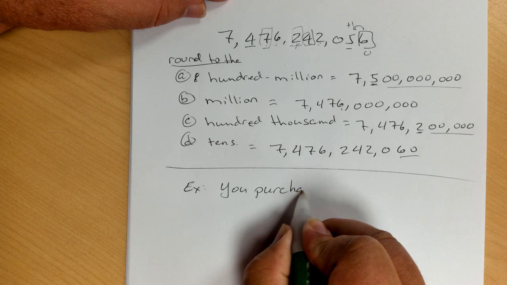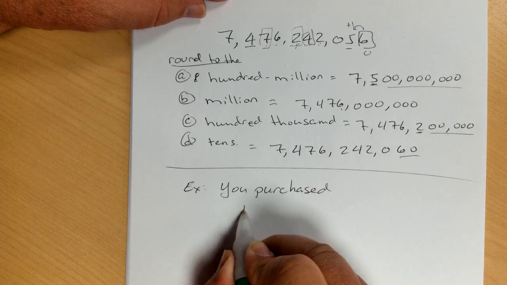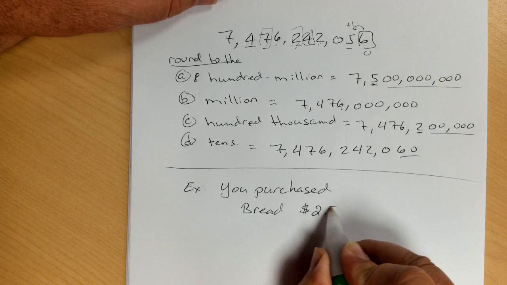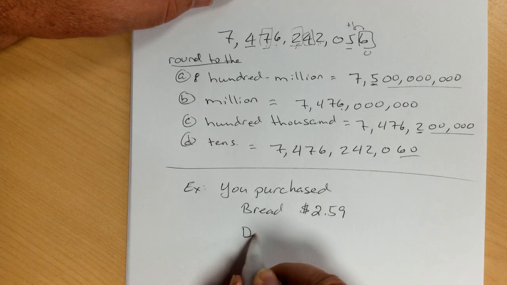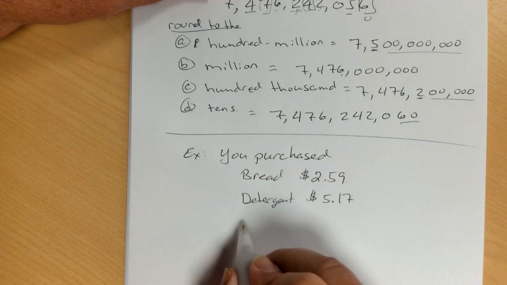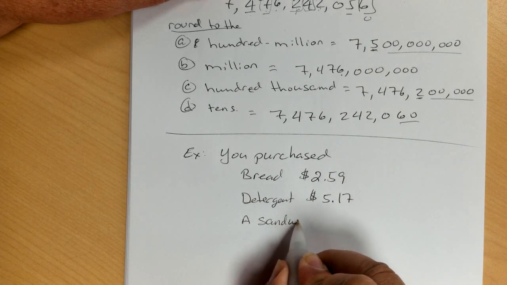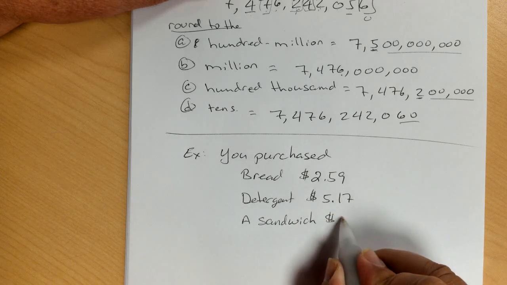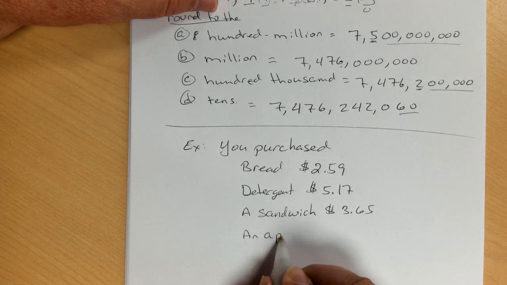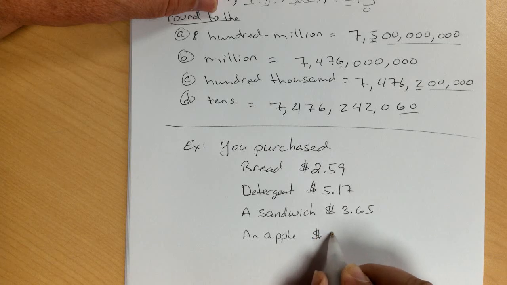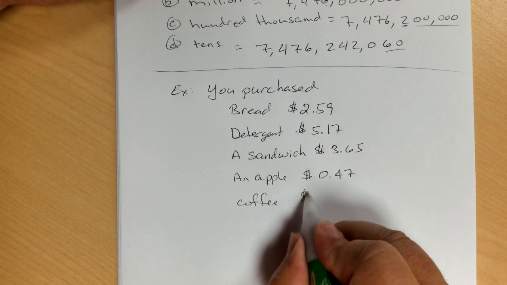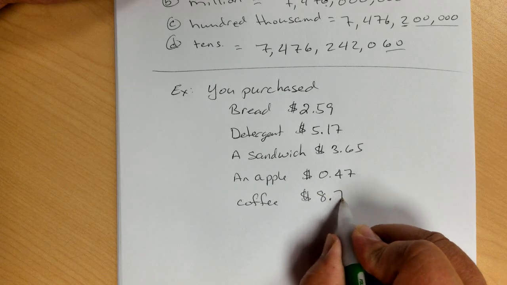You purchased bread for $2.59, detergent for $5.17, a sandwich for $3.65, an apple for 47 cents, and coffee for $8.79.